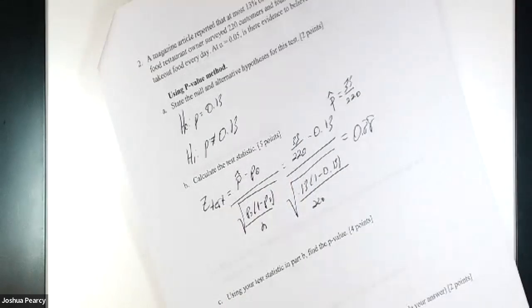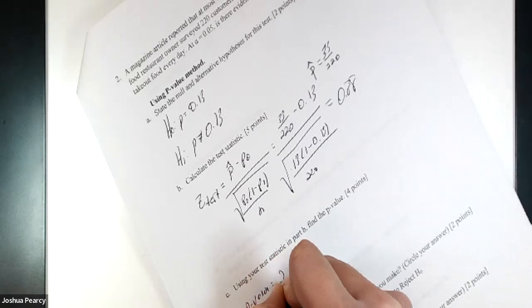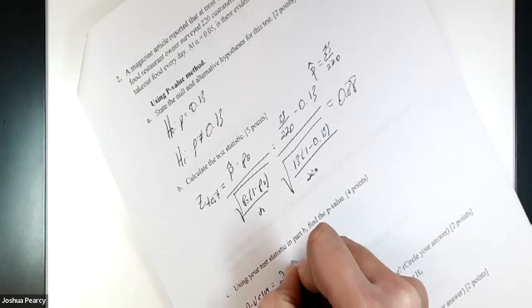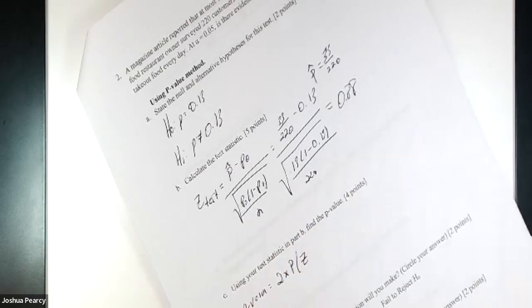Then using your test statistic in part B, find the p-value. So since it's a two-tailed test, you're going to take what area and multiply it by 2. P-value is 2 times the probability of z being something. Anyone got an idea?